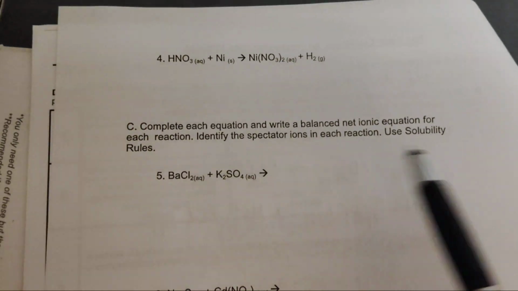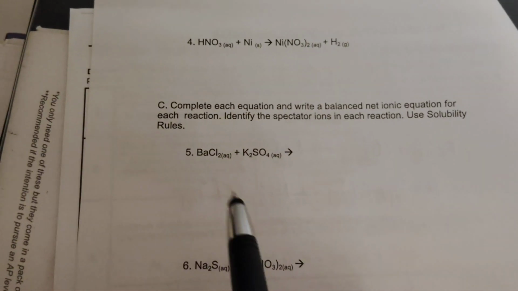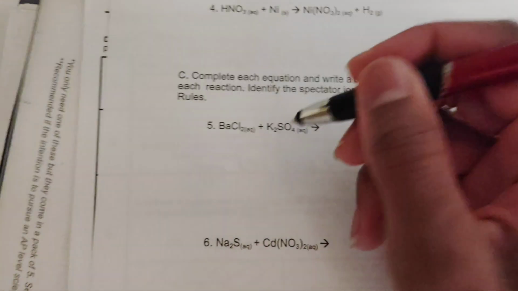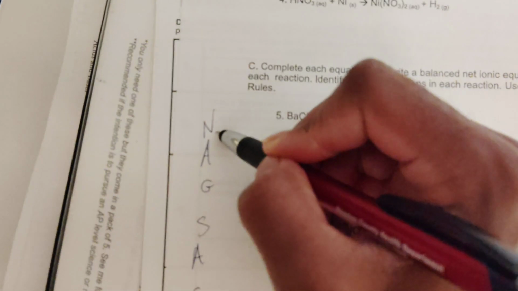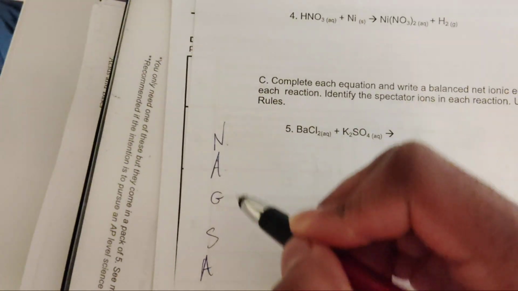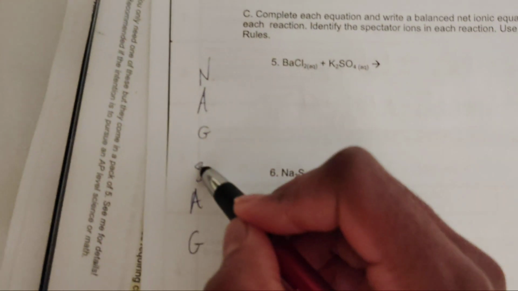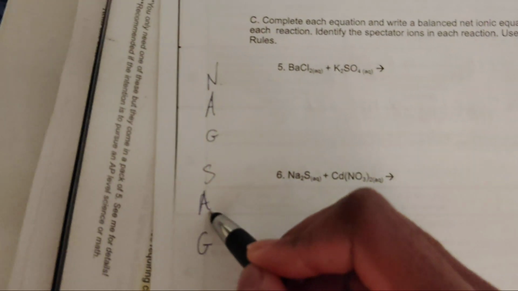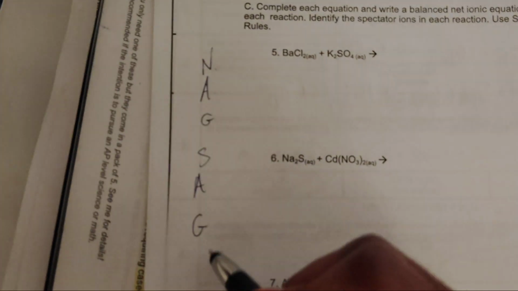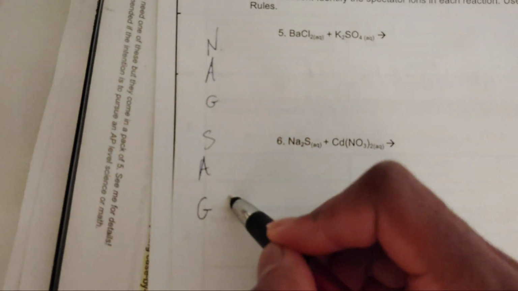Use solubility rules. The solubility rules are basically, I'm going to write it over here: NAGSAG, which is nitrates for the N, acetates for the A, group 1 and group 2 for the G, and for the S, it's sulfates. For the A, it's ammonium, and for the G, it's group 16 and 17, mostly group 17.